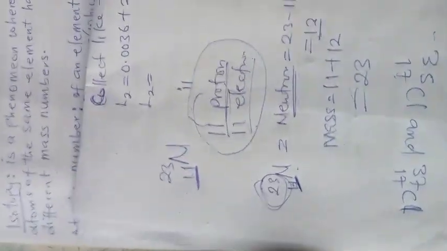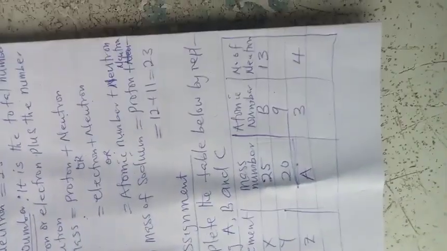We said that the mass number is the total number of protons or electrons plus the number of neutrons. So when you add this, you are going to get 23, which is the 23 here. That is how to check. So I would advise you to check on this.